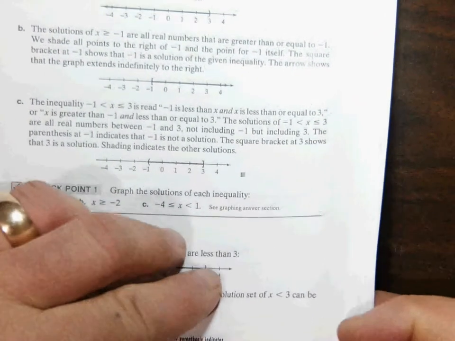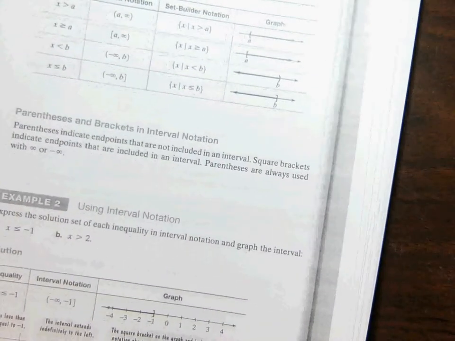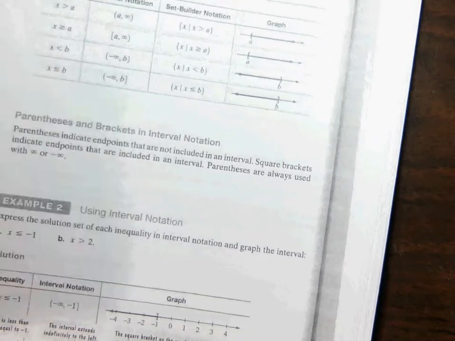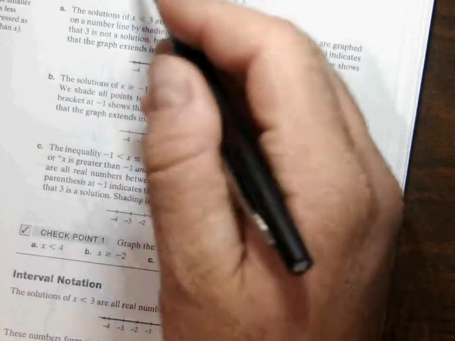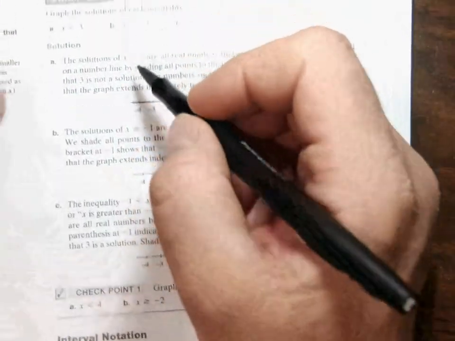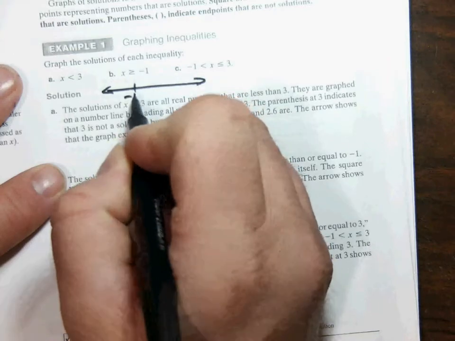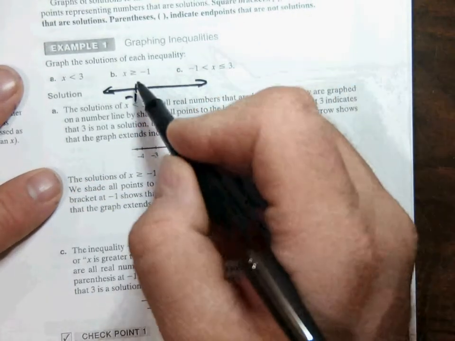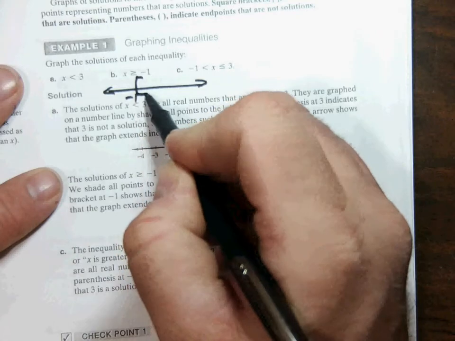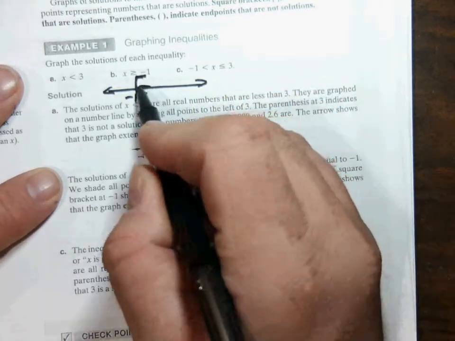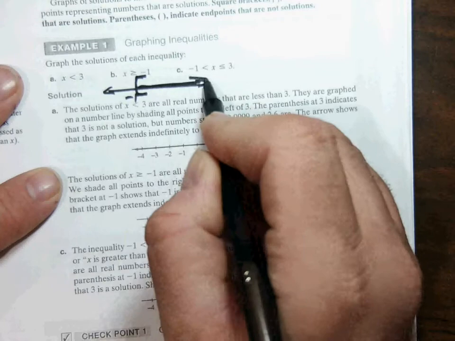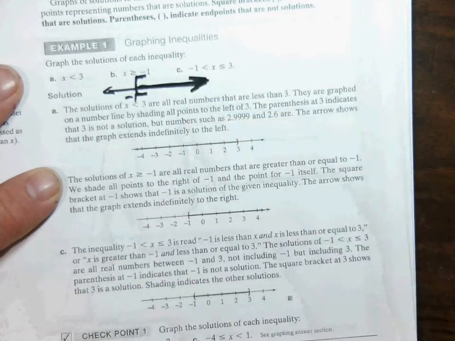Okay? How would I show the next one? x is greater than or equal to negative 1. And it doesn't do that for us. Shame on that. Well, I'll do it then. How would I show that in interval notation? Well, I'm going to have my number line here. I'm going to have negative 1 on the number line, and I'm going to have a square bracket. And everything to the right of that square bracket gets a nice shading. Greater than or equal to negative 1. It's kind of messy for me to draw right there.